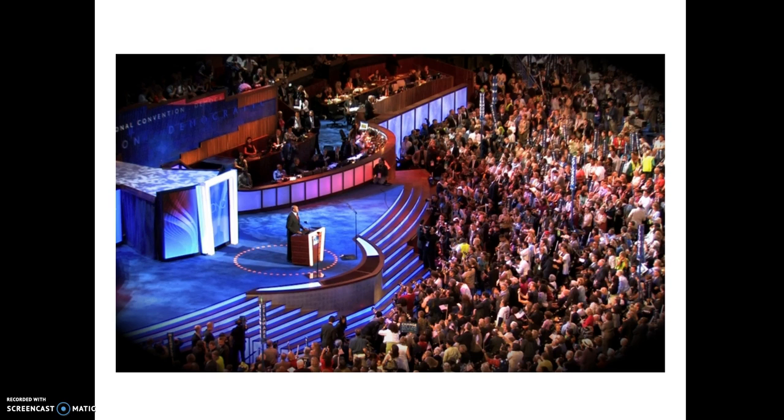So here's an image looking at the stage of the National Convention, and you can see that national conventions typically feature a lot of speakers. This person here is addressing the crowd, and all of these people in the crowd are either delegates from the states or members of the media or other important figures. We'll talk about the role of those, particularly the delegates, in just a minute.